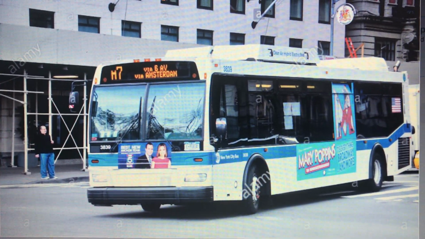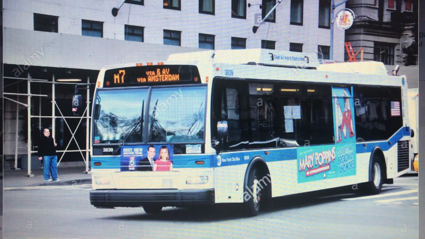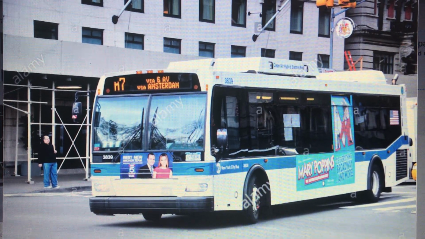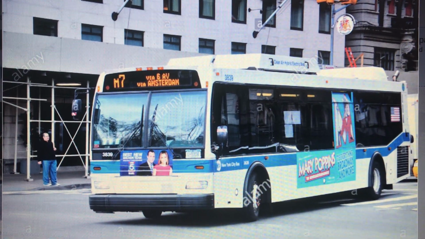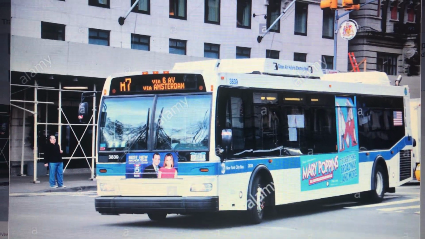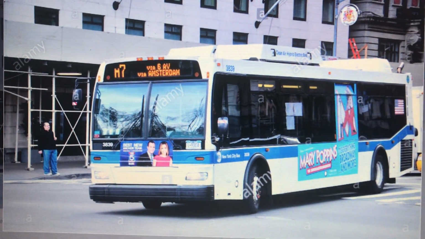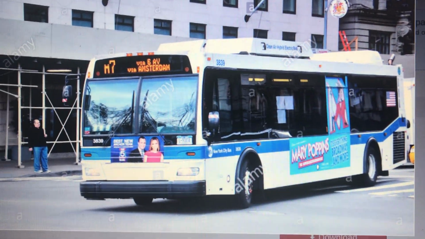Next stop, Avenue of the Americas and West 18th Street. This stop is Avenue of the Americas and West 18th Street. Next stop, Avenue of the Americas and West 20th Street. This stop is Avenue of the Americas and West 20th Street. Next stop, Avenue of the Americas and West 23rd Street.